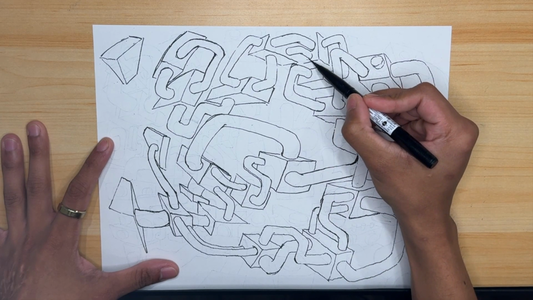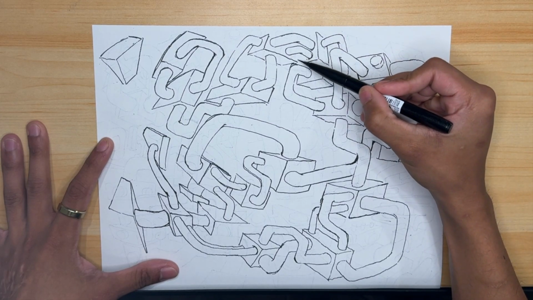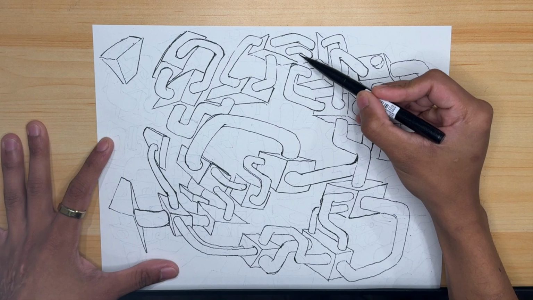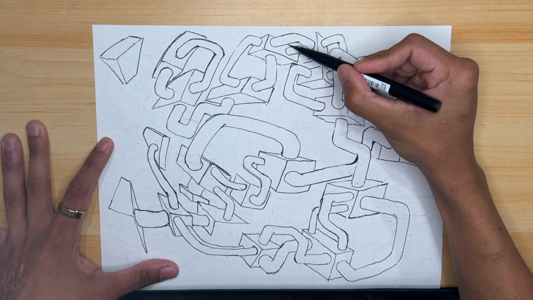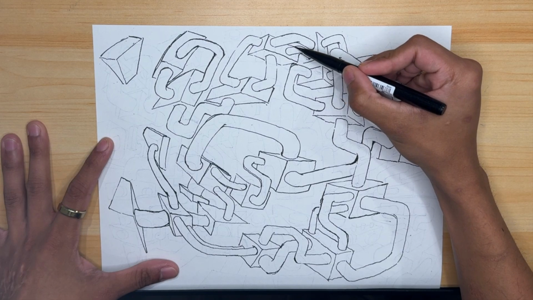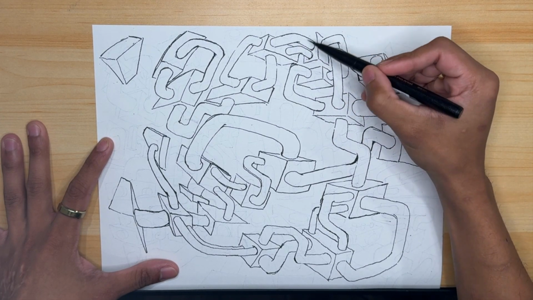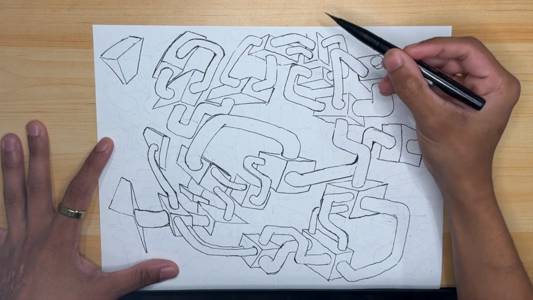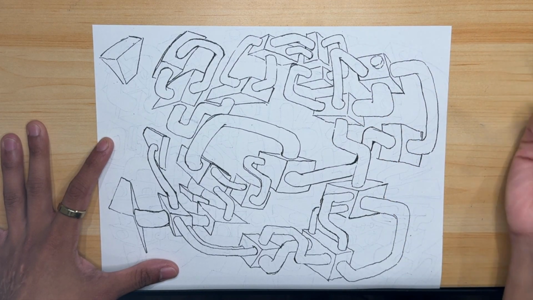Oh, again, messed up the alignment. So that happens. This is a straight line, essentially. Okay, and then this, something where it's like, this is where the convergence is happening. Cool.